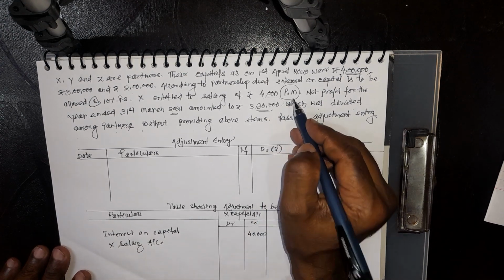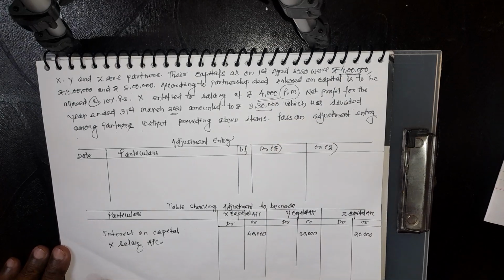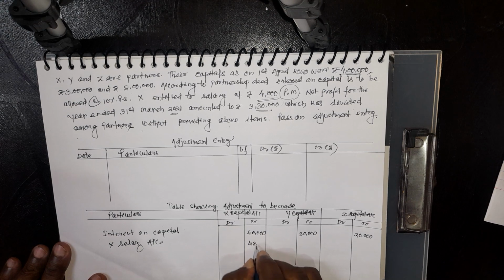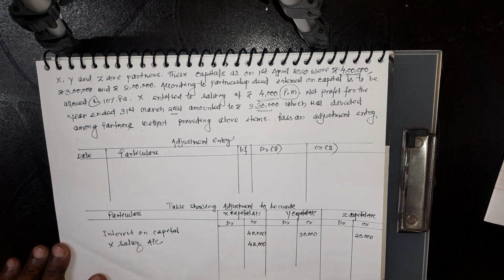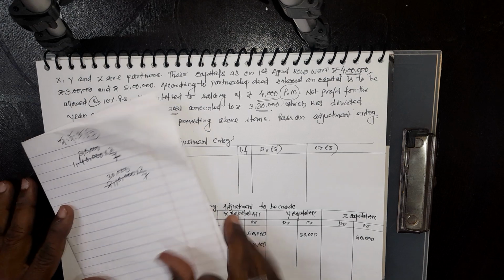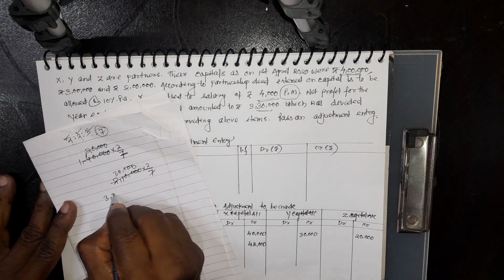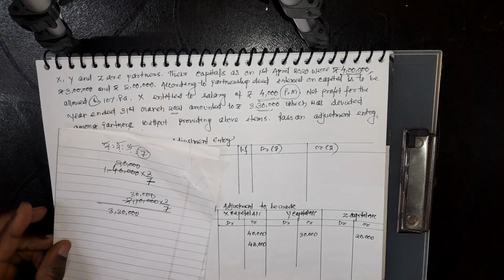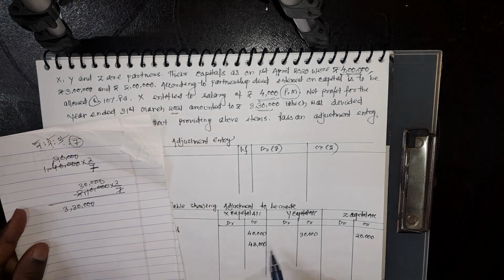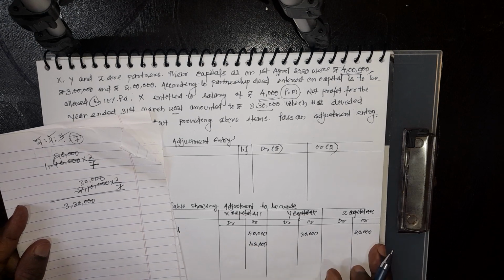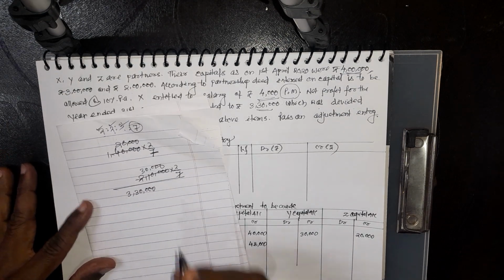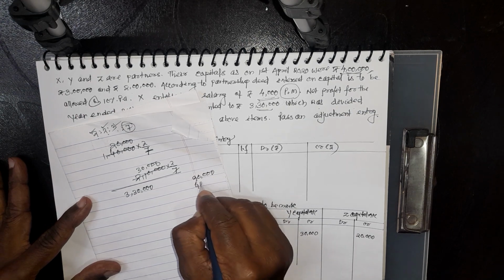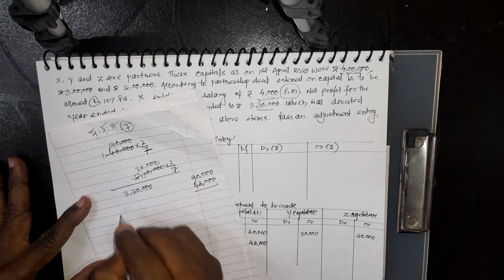X salary. X will get a salary of 4,000 per month, every month 4,000. That means in a year how much will you get? 48,000. So what is the divisible profit? You see now, the total available profit earned during the year was 3,30,000. Out of 3,30,000, interest on capital is 90,000 and salary is 48,000. So 90,000 plus 48,000, we have to minus it: 1,38,000.